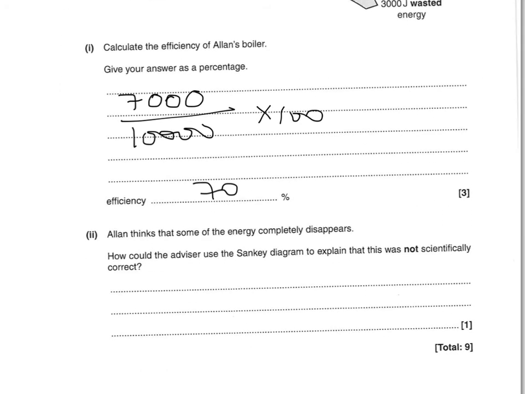Alan thinks that some of the energy completely disappears. How could the advisor use the Sankey diagram to explain that this was not scientifically correct? So 1 mark here, so you could say either that energy is conserved, or you could say that the wasted energy is given to the surroundings or the atmosphere, or you could say that wasted energy and useful energy add up to the total energy put in. So either of those ideas would get you that 1 mark.